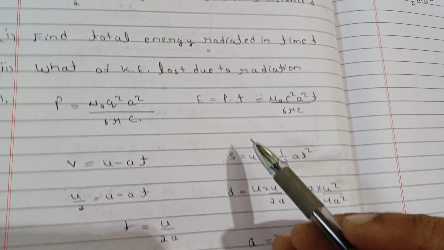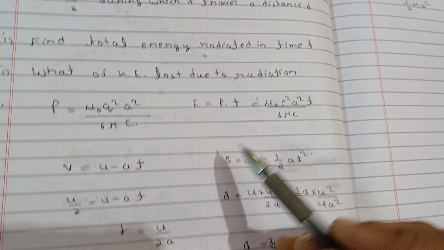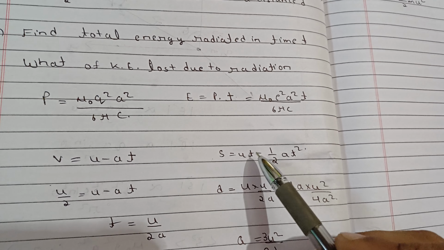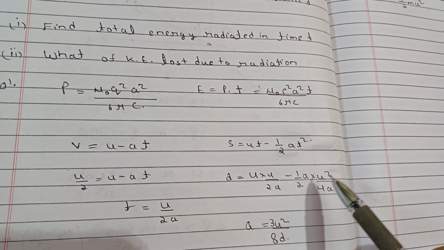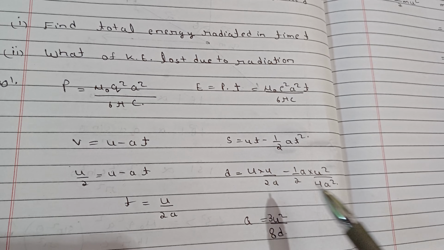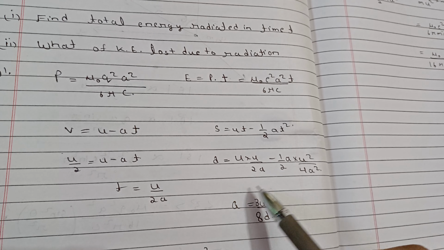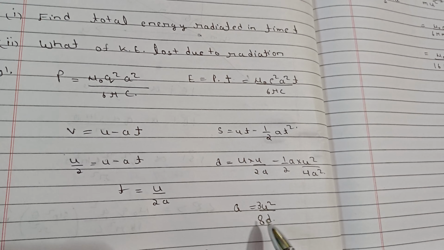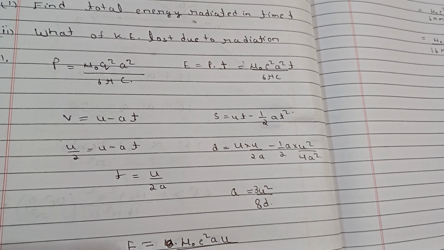So for the second equation, s equals ut minus half at square. So s is the distance d, and in place of t we will write u by 2a, that will give u square by 4a. So this will be this. From here a will be 3u square by 8d. So now you have a in known terms, and t in place of a, just substitute this value. You will have time also in terms of the known terms u and d.